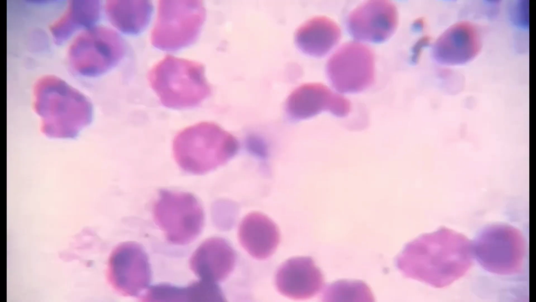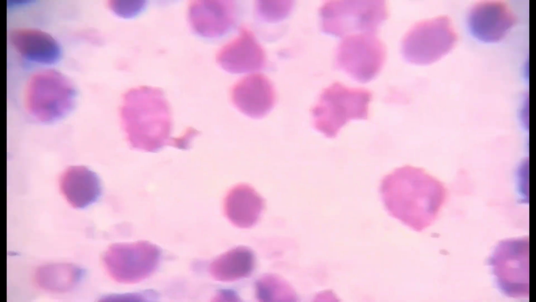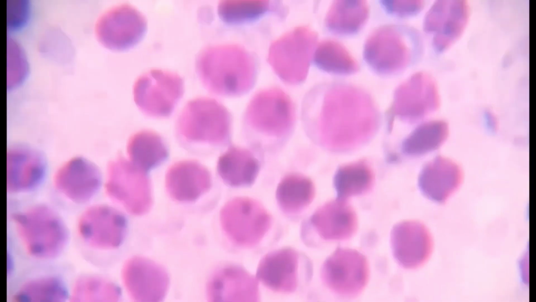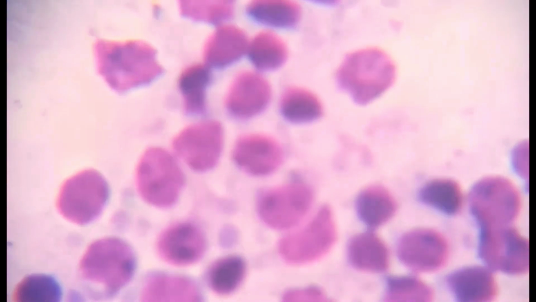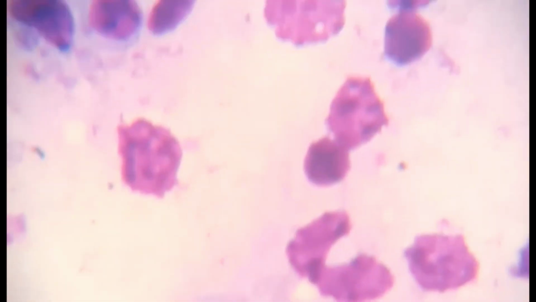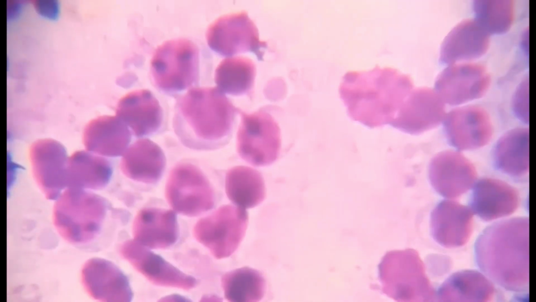Physiopathology of diffuse large B-cell lymphoma, DLBCL. The physiopathology of diffuse large B-cell lymphoma, DLBCL, involves a complex interplay of genetic, molecular, and environmental factors that contribute to the development and progression of this aggressive B-cell lymphoma. Here is an overview of the key aspects of DLBCL physiopathology.